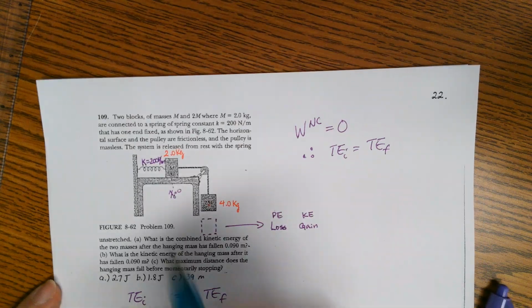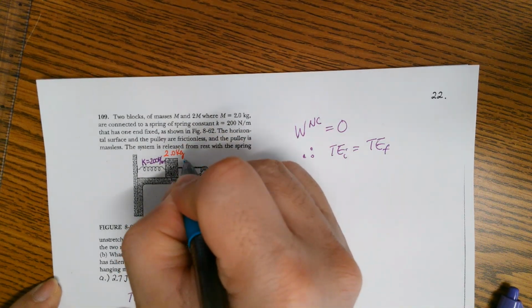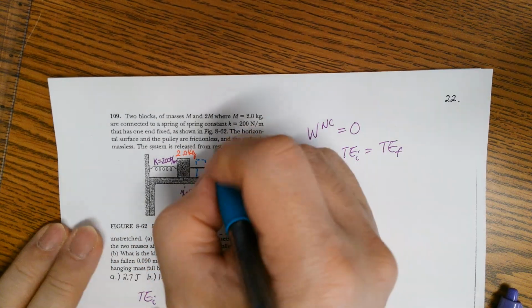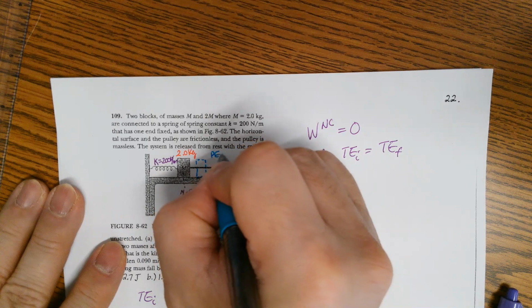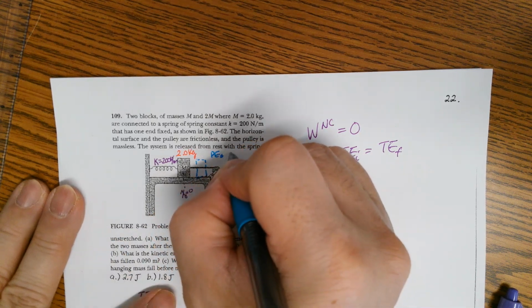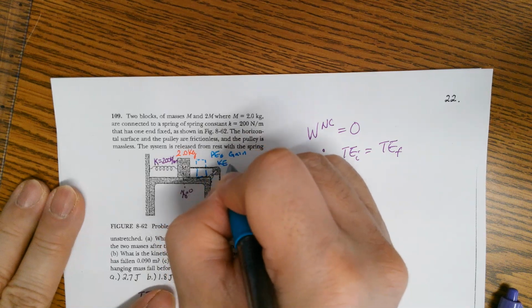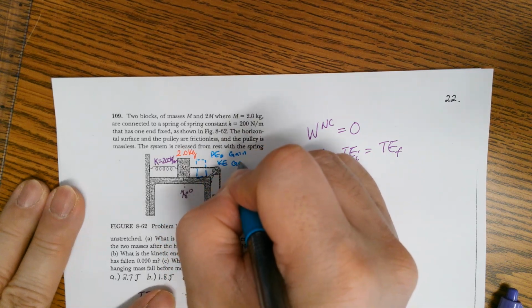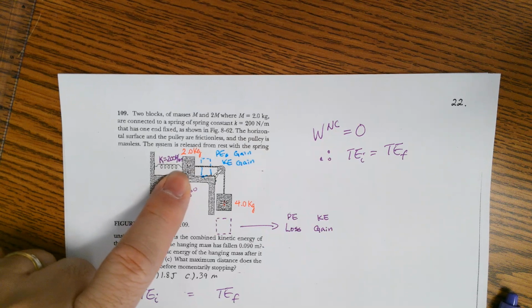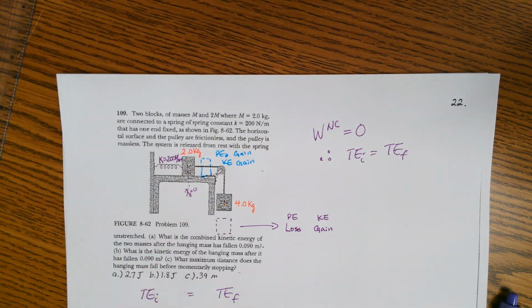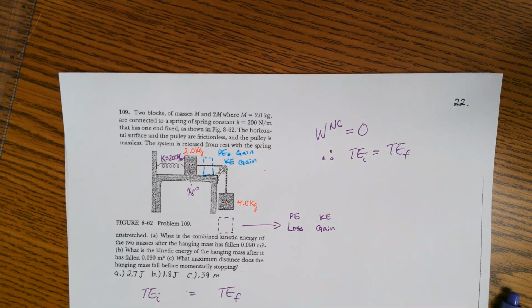At the same moment, when that falls that much, this thing will actually have spring potential energy gain and kinetic energy gain. But there's no gravitational potential energy for this one, right? Does that make sense? All right.